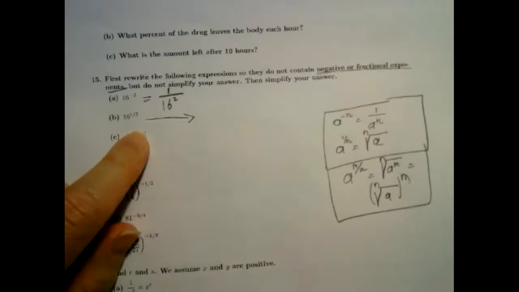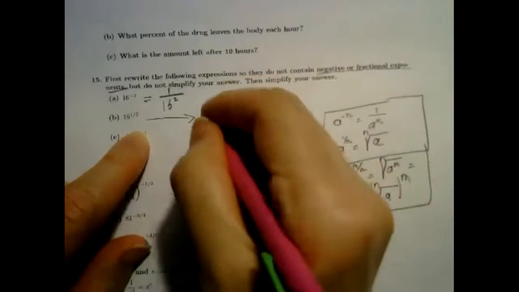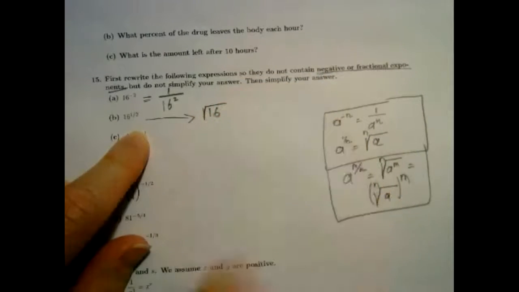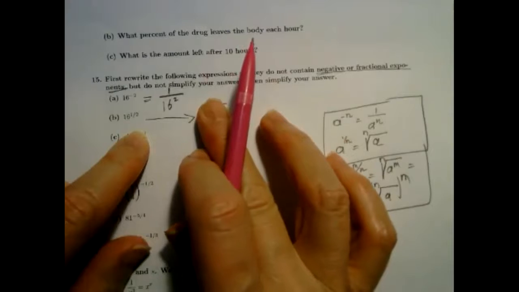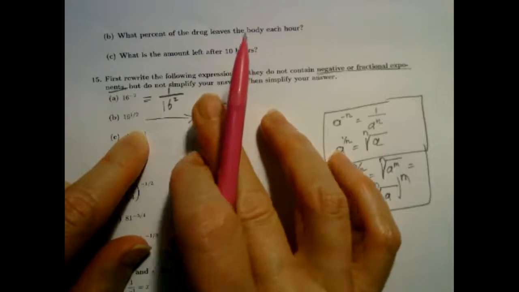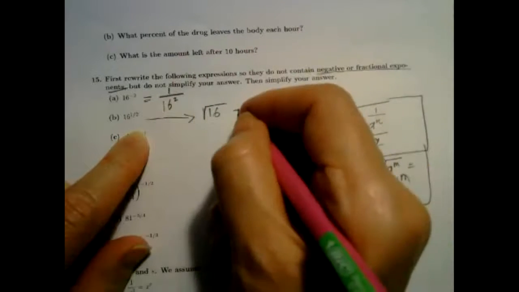16 to the power a half. How do you write this without fractional exponent? I don't want the answer, I want what it means. The square root of 16. So if I'm asking you those questions on the exam, that's what I want. If somebody writes me 4, I will not give a grade. That's exactly my goal, to understand the notation, which is, of course, 4.